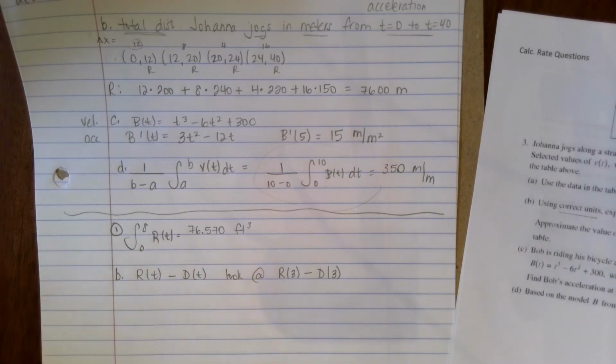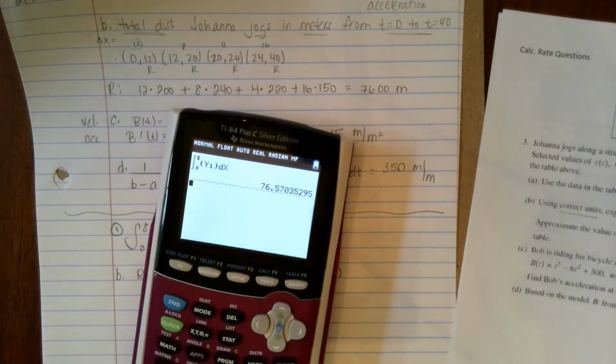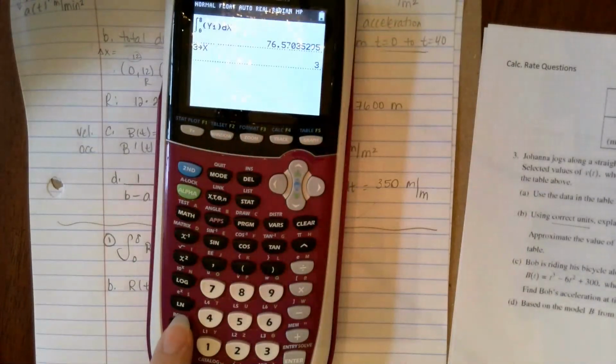All right, well, how can we use what we've got in our calculator to do that? Well, the store button is the easiest thing. You've got x being 3. I did 3, and then I hit STO right here, and then I hit x.